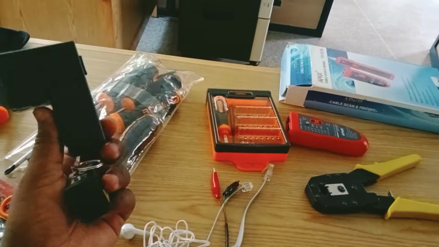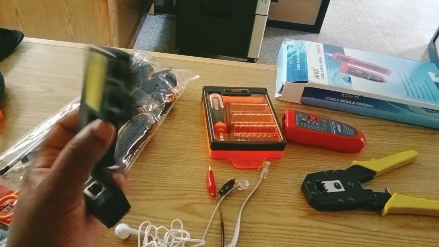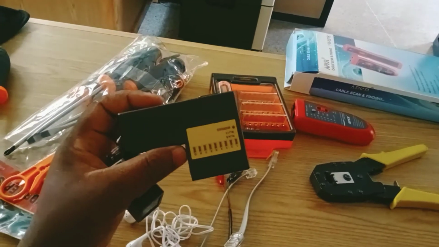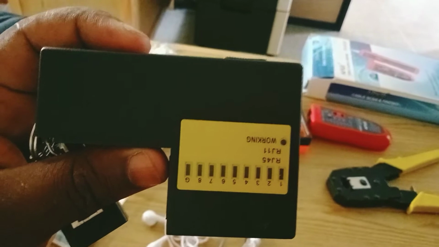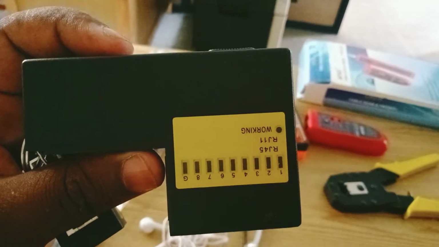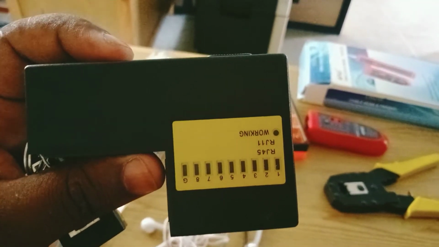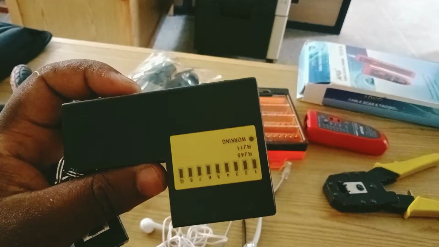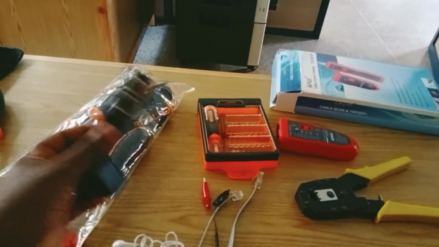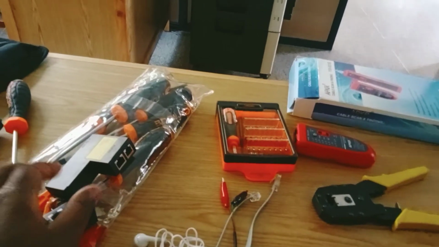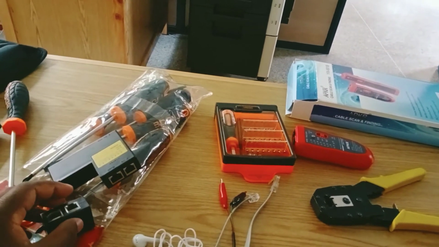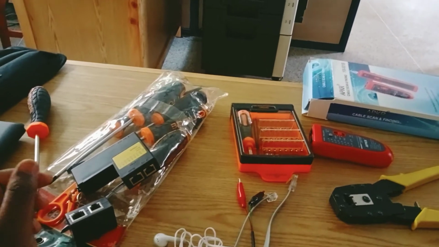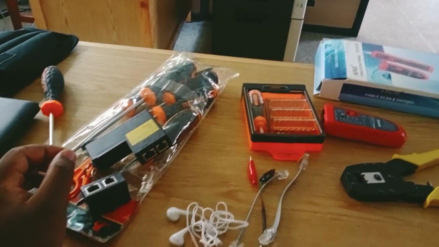It normally has lights, and it displays whether the cables are well terminated here. So it is going to display all that kind of information. This is just a cable tester, you can call it that way. It's used to check whether you have terminated your cable very well.